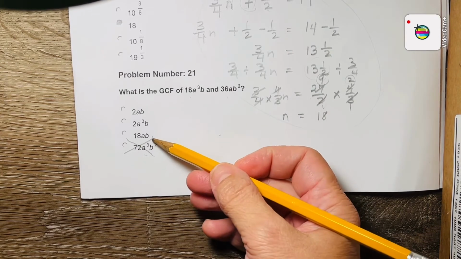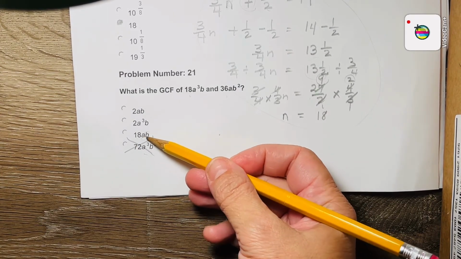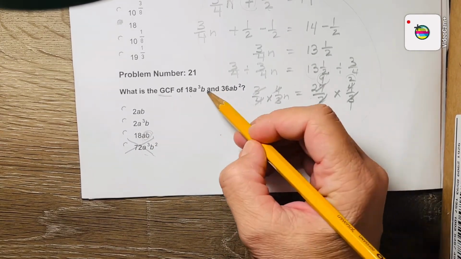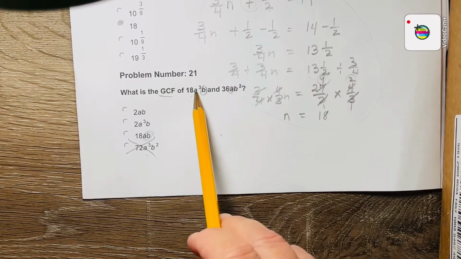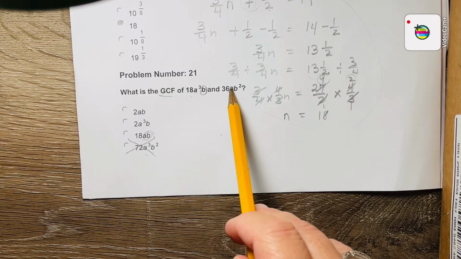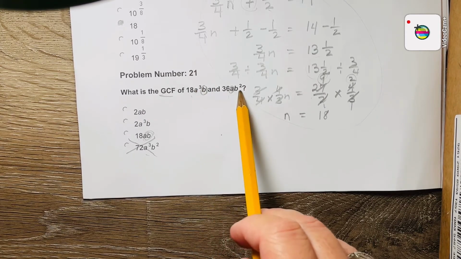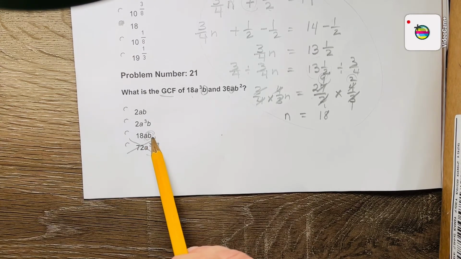Luckily, there's only one 18. If there were more than one 18, let me tell you about the letters or the variables. For greatest common factors, you choose the smallest of the variables. So since this was a cubed and just a, I chose that one. And between b and b squared, this is the smallest. So that's why we have ab.